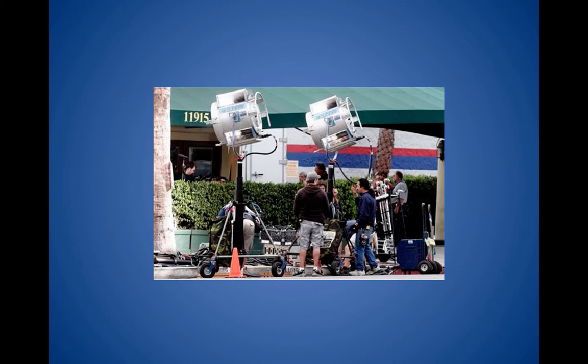Here we have two big 10 to 20K HMIs outside, color temperature of the sun, pouring light into this building because we can't trust the sun to keep evenly lit throughout the scene. We need something that's steadier. And then big on these big Roadrunner stands here, and electricians standing around making sure everything's taking place.